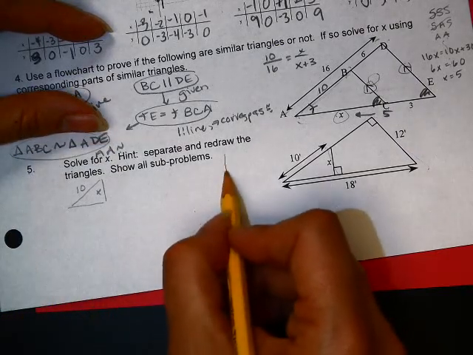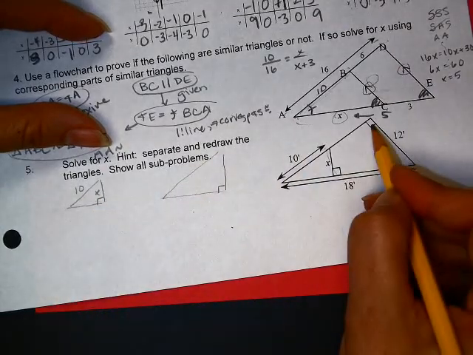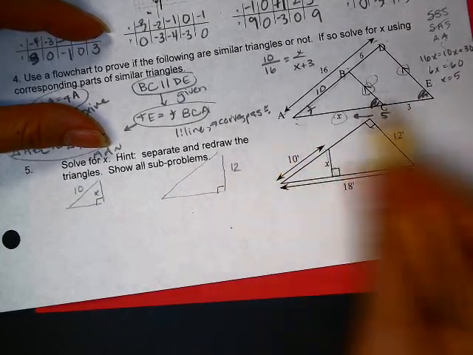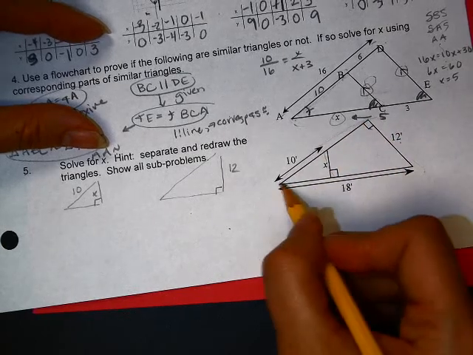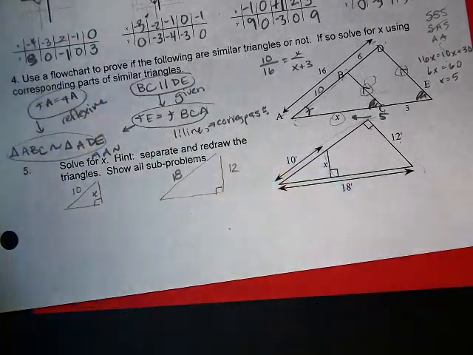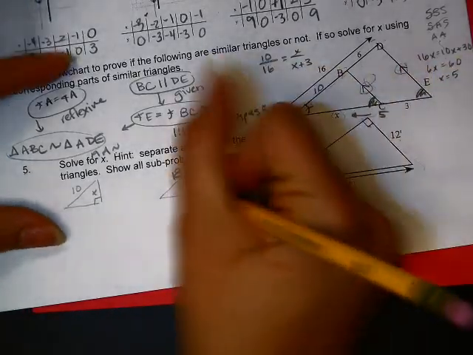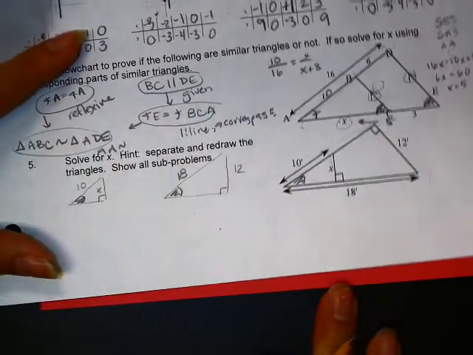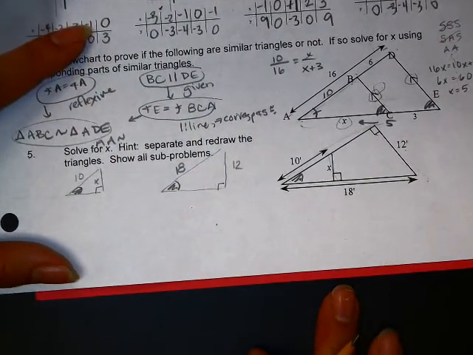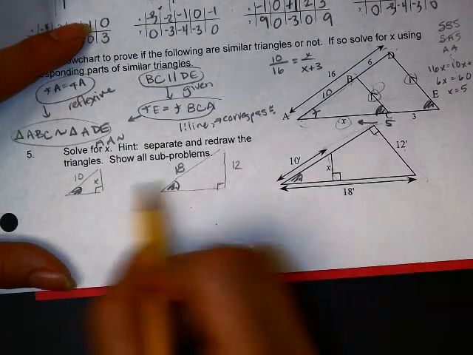And the other one, I'm going to turn and rotate and flip and whatever, because this was my 90 degrees. So this is my base of my 12. This here is something I don't know, but I do know that the hypotenuse is 18. So this is actually what it is that I am looking at. The thing that I also have, though, is I have this angle here is the same as that angle there. So I can state that I do have my similar triangles because of AA.